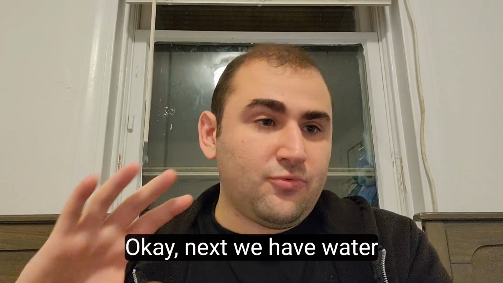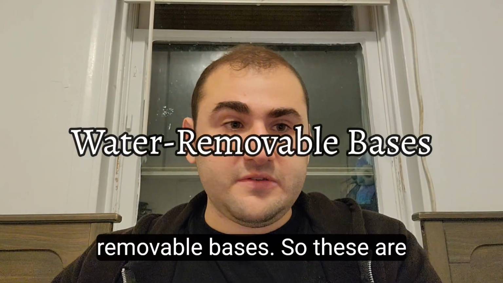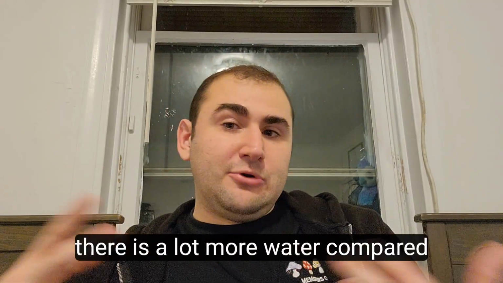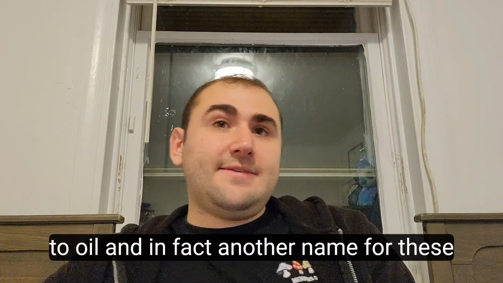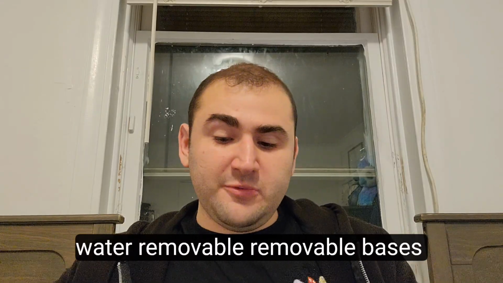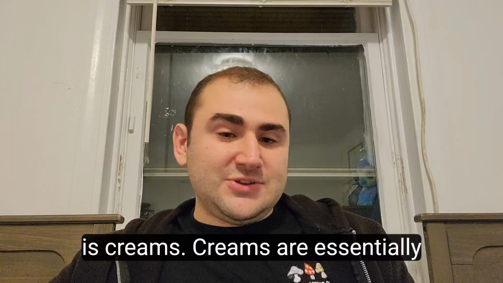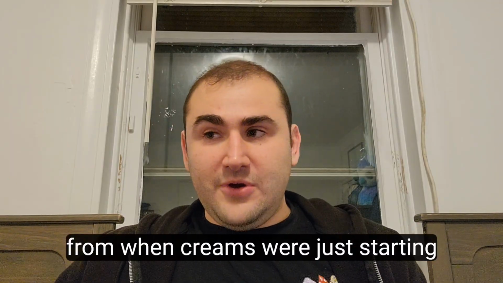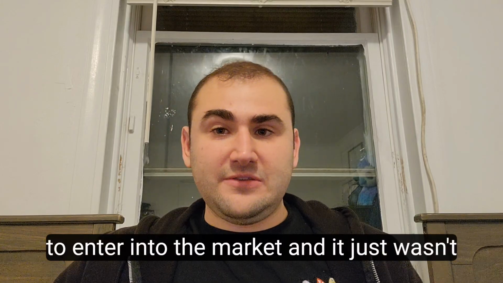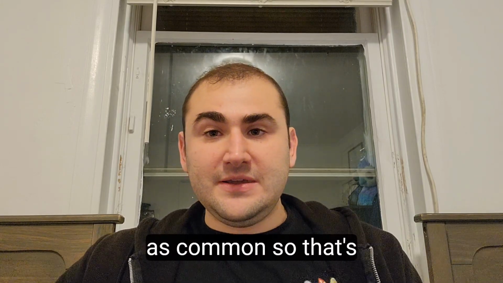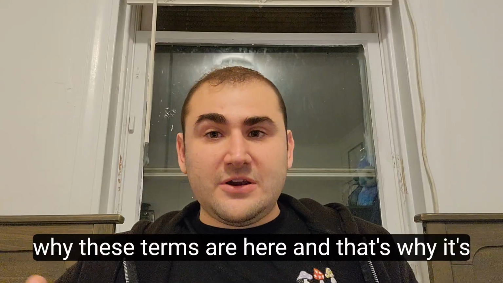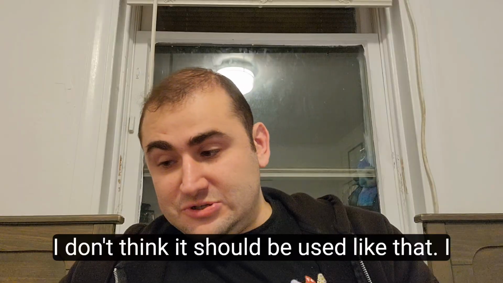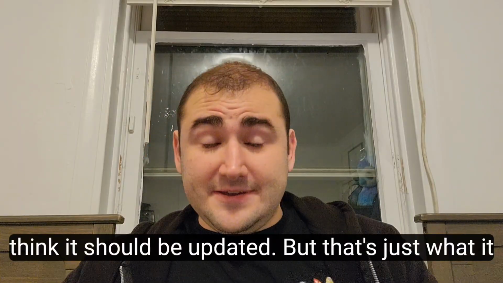Okay, next we have water removable bases. These are essentially oil and water emulsions in which there is a lot more water compared to oil. And in fact, another name for these water removable bases is creams. Creams are essentially water removable bases. These definitions and terms come from when creams were just starting to enter into the market and it just wasn't as common. So that's why these terms are here, and that's why it's technically included under the ointment category. I don't think it should be used like that.